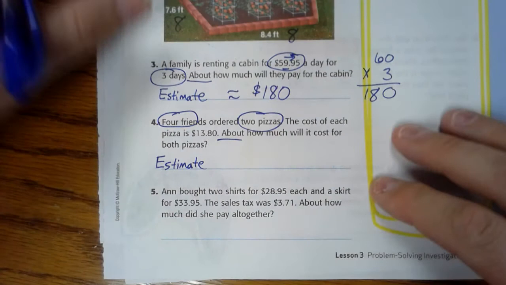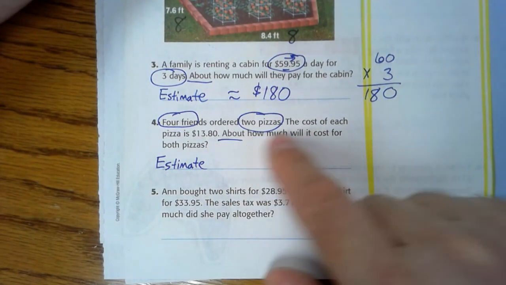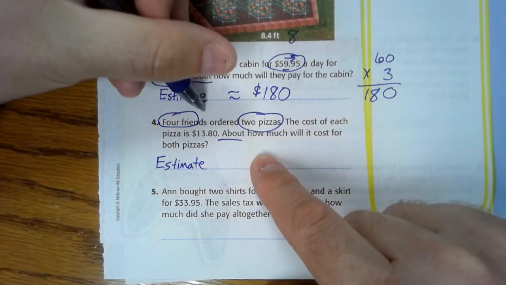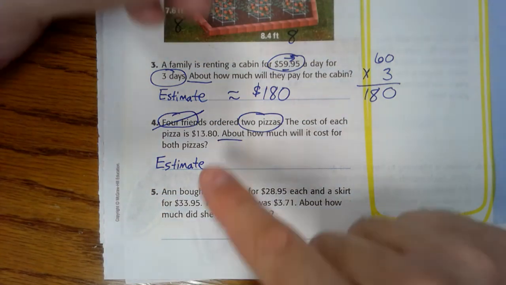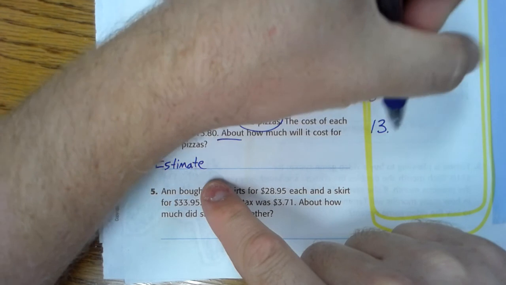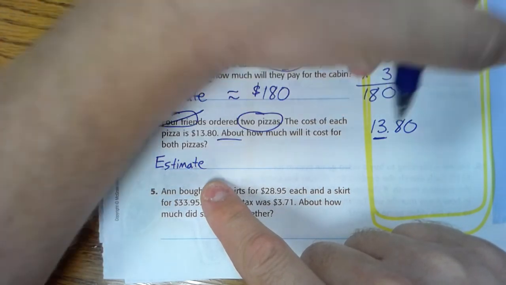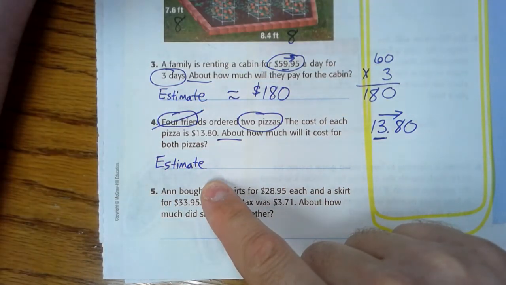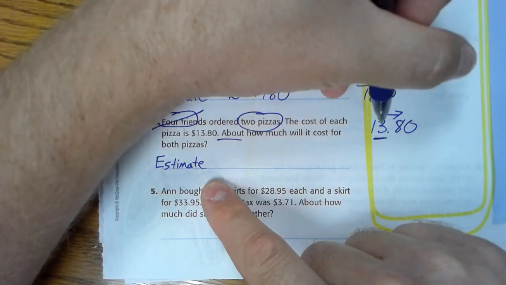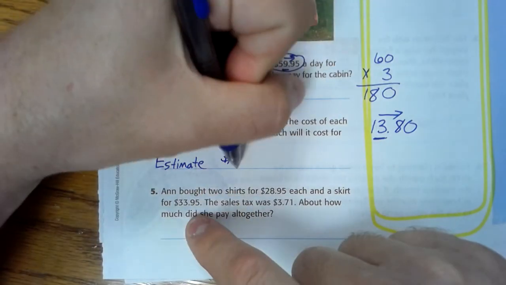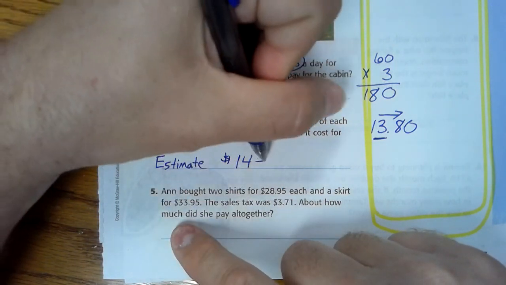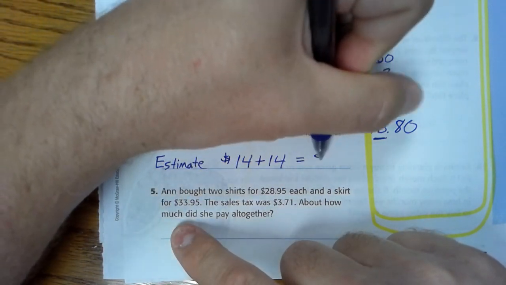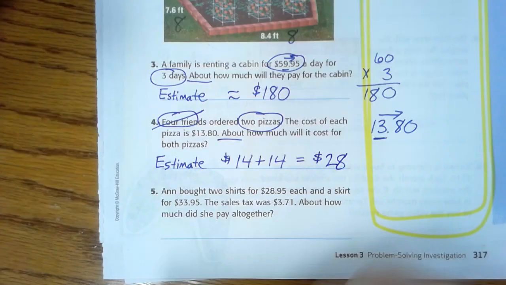So estimate. 4 friends ordered 2 pizzas, the cost of each. This is one of those things where you don't need the 4 friends in there. Okay, that's not needed. So we're going to round $13.80 to the nearest whole number. We're going to look at this 8, and we're going to decide that that's more than 5. So we're going to change this to a 14. So each pizza was roughly $14, and they ordered 2 of those. So 14 and 14. So they roughly spent $28.